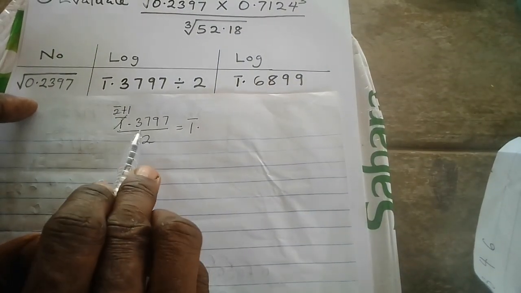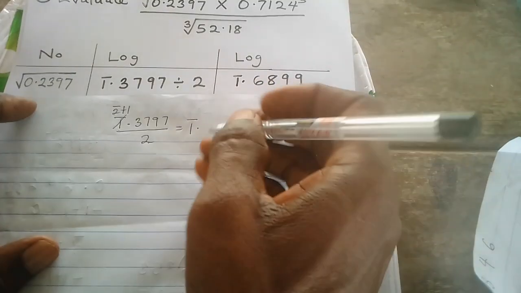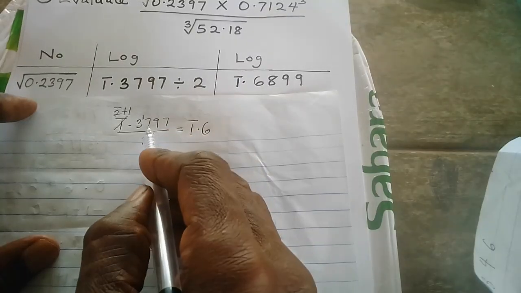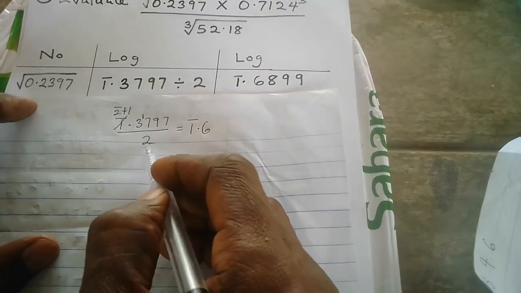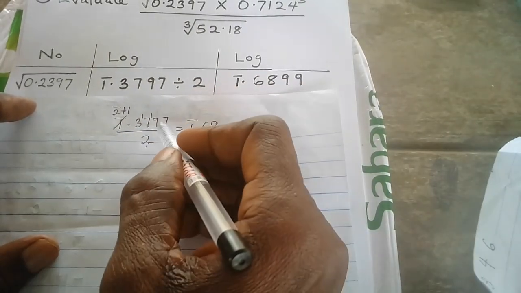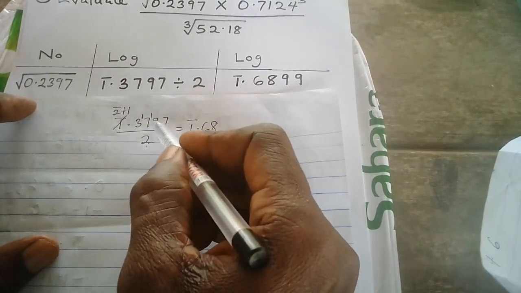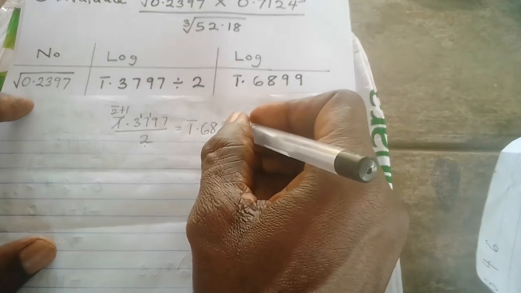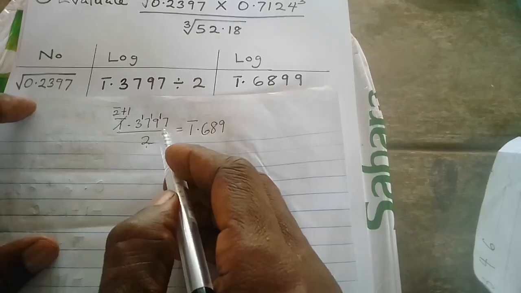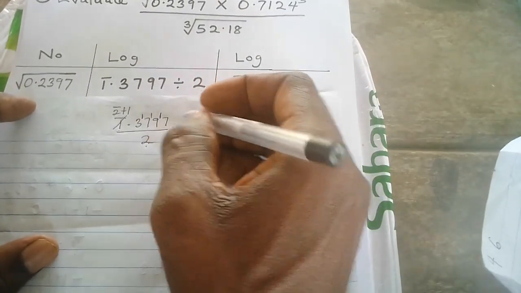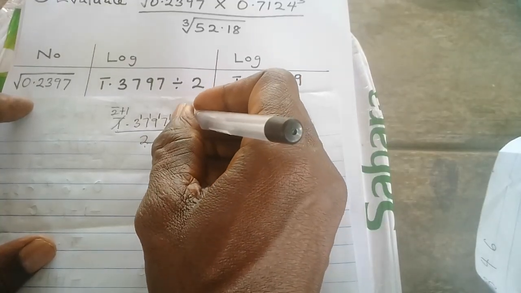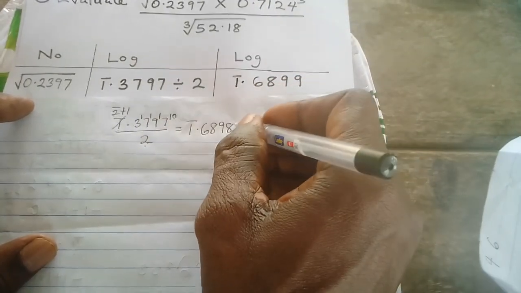Join it with this 3, making it 13. How many 2 in 13? We have 6, remainder 1. Then join this 7, making it 17. How many 2 in 17? We have 8, remainder 1. Join this 9 to it again. How many 2 in 19? We have 9, remainder 1. Then join this 7 to it again. How many 2 in 17? We have 8, remainder 1. Since there's no other number here, you can add 0 here, making it 10. 2 in 10, we have 5.